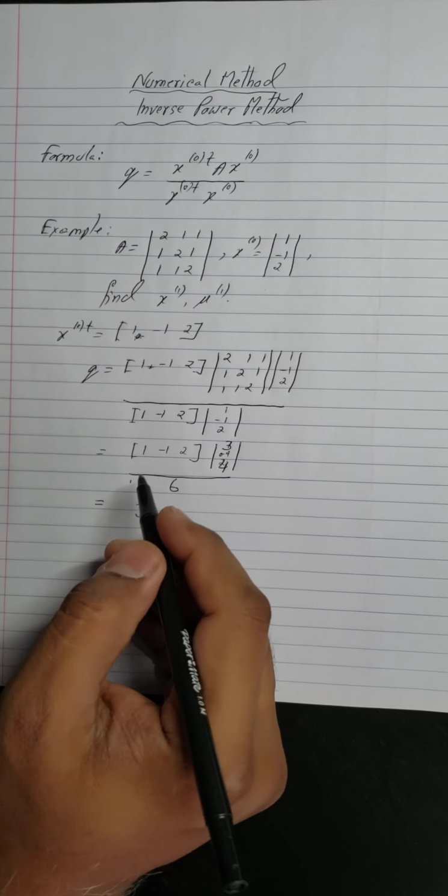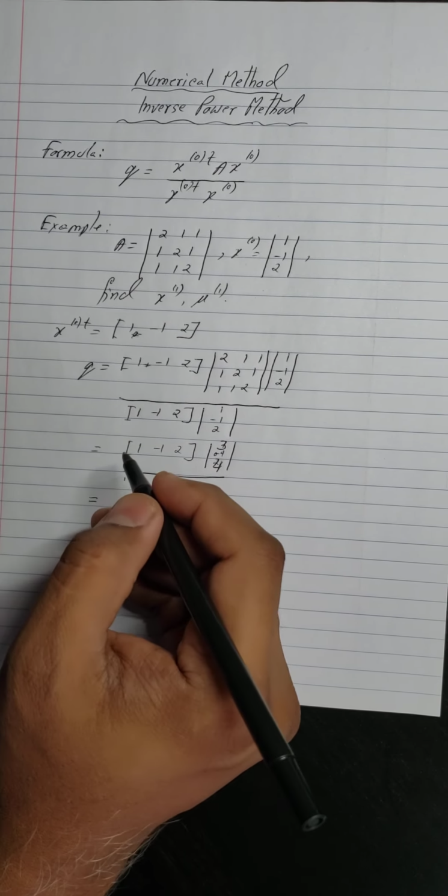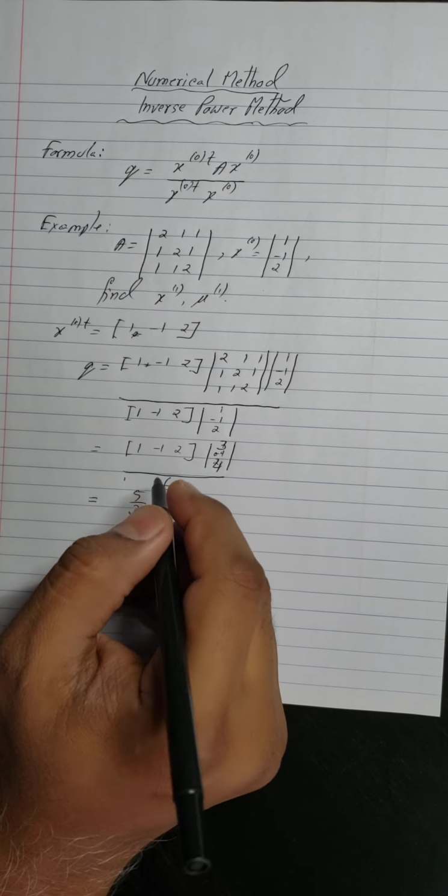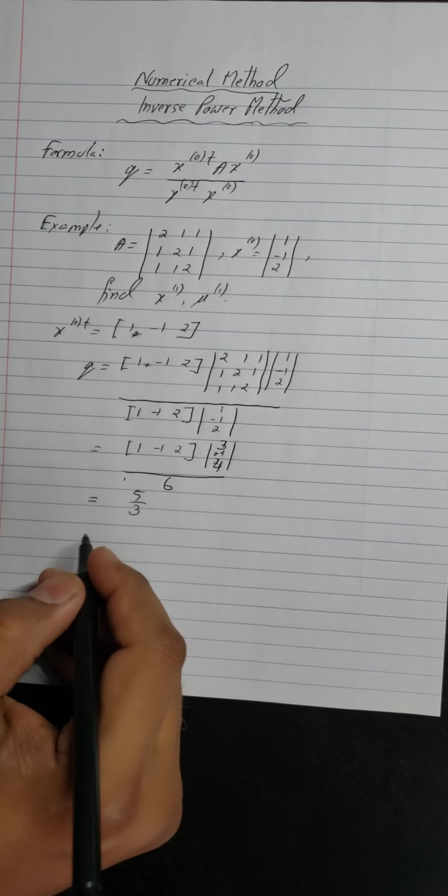Okay, now what to do? Now you need to use this value and get the determinant.